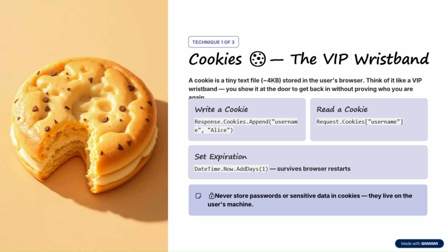Now, in client side state management, we start with cookies. These are tiny text files, usually around 4 KB, stored securely in the user's browser. Think of cookies like a VIP wristband. You get an event wristband, you show it at the door and get back in without having to prove who you are again.